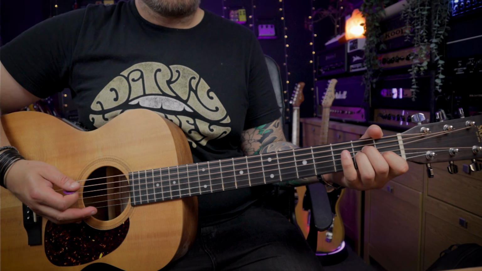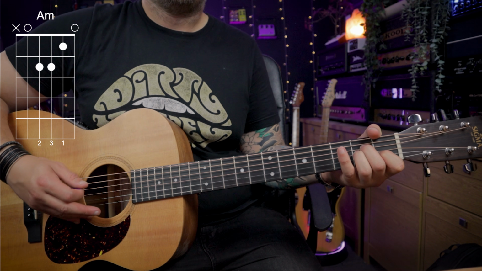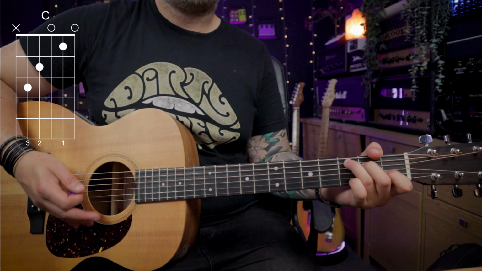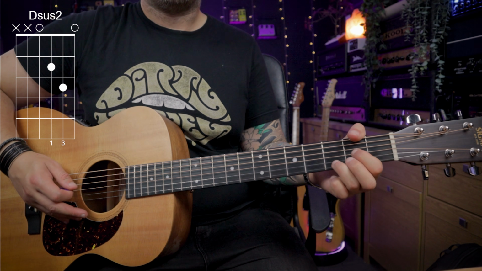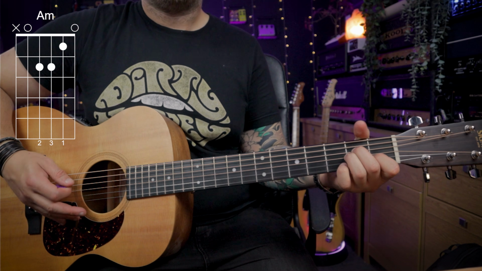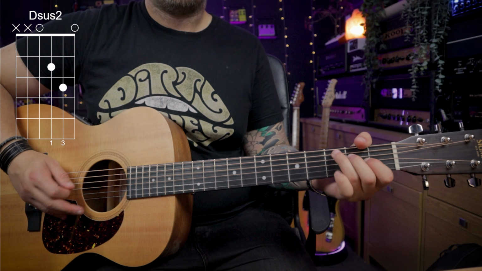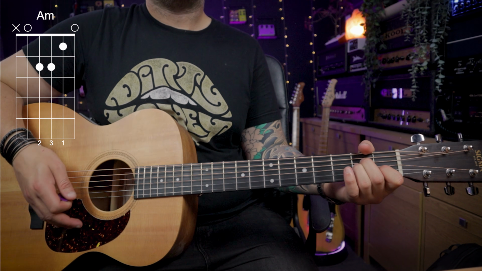Rhythmically, if we break this down, when we play the A minor, we're playing 1 and 2 and holding that for the rest of the bar. And then 1 and 2 and 3 and 4 and 3, 4. So that part happens twice as an intro, then it happens 8 more times for the verse.